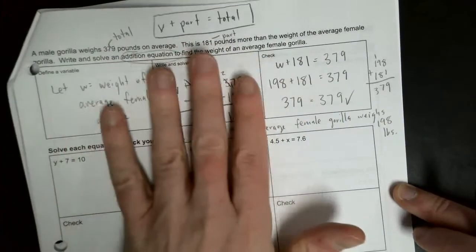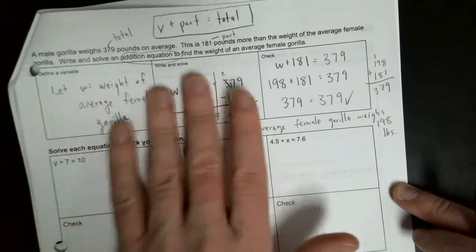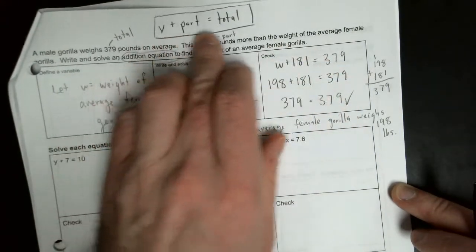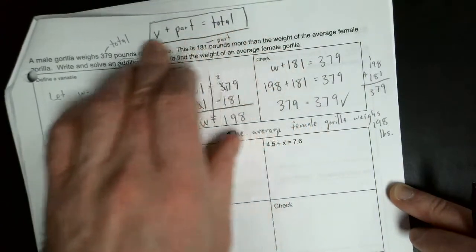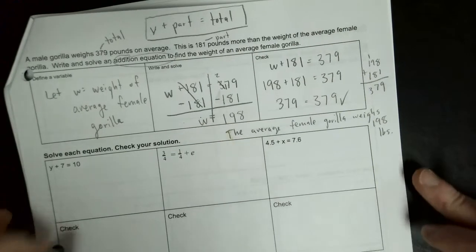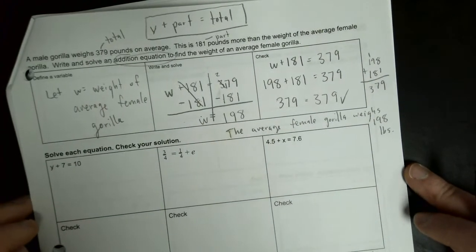Like everything we've done before, we know how to solve them. We know how to check them. But this is how to write an addition equation: variable plus the part equals the total.